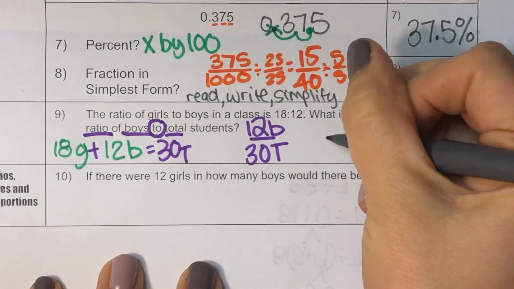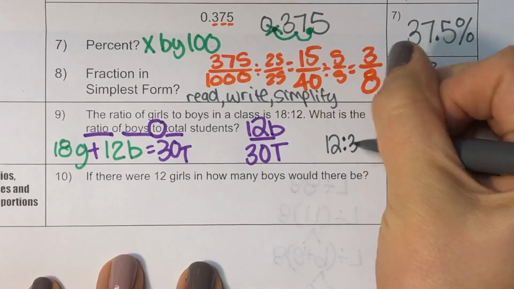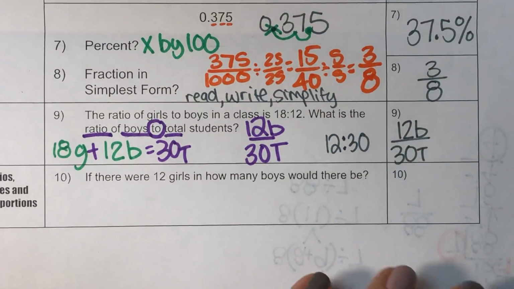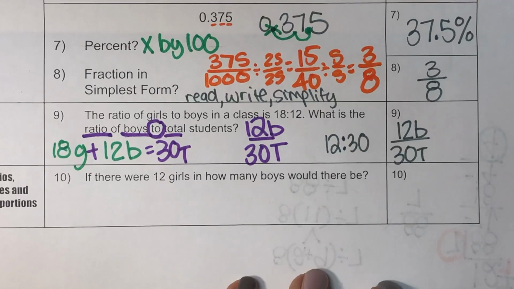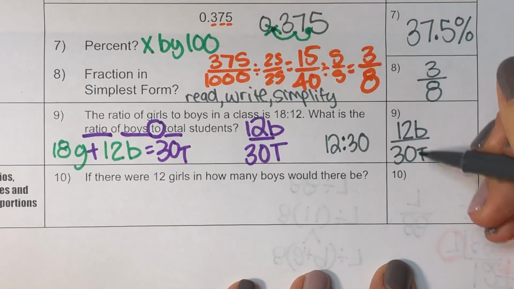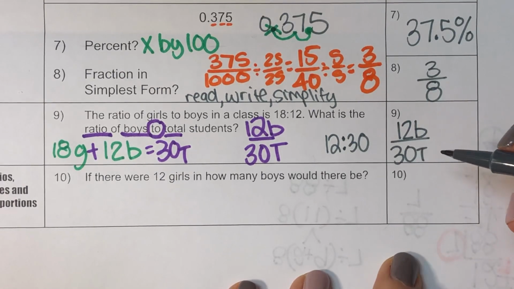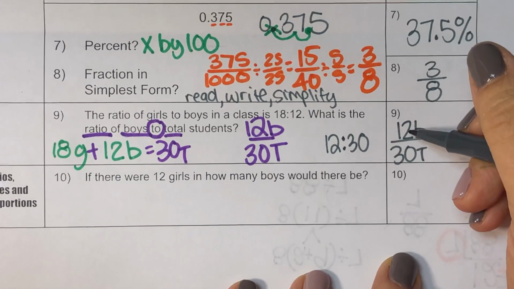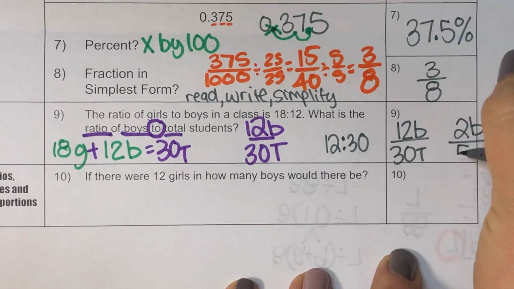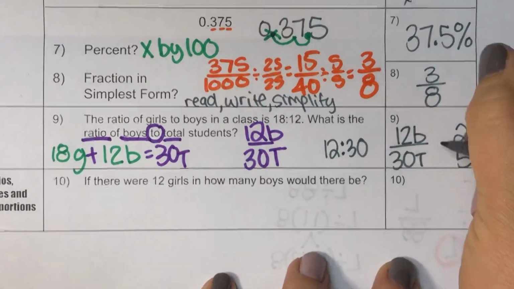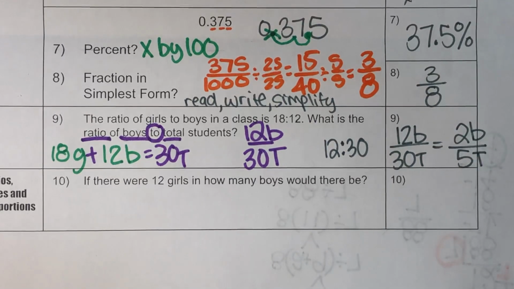Or, and I saw a lot of people write it 12 to 30, which is another completely acceptable way to write it. And then yes, a lot of students asked if you could simplify this, and the answer is yes. You could definitely simplify this. And let's see, what will we simplify this by? 6, right? So 6 goes into 12 twice. So for every 2 boys, there would be 5 total students. These are equivalent and either of them would have been accepted.